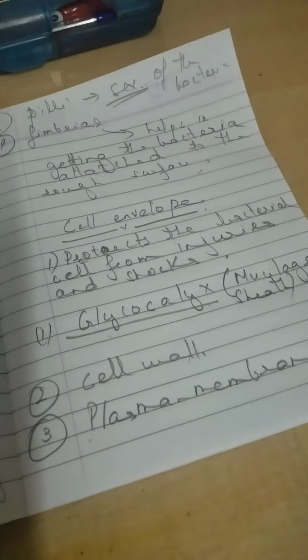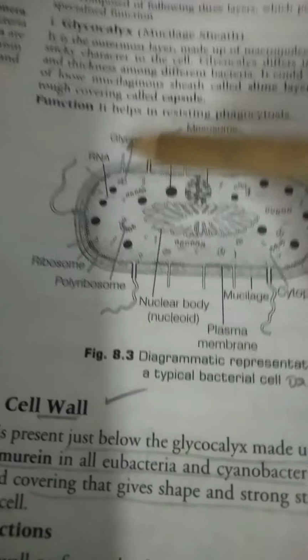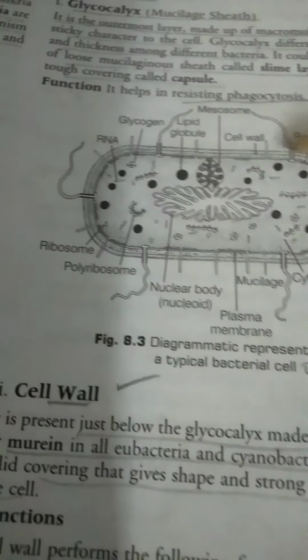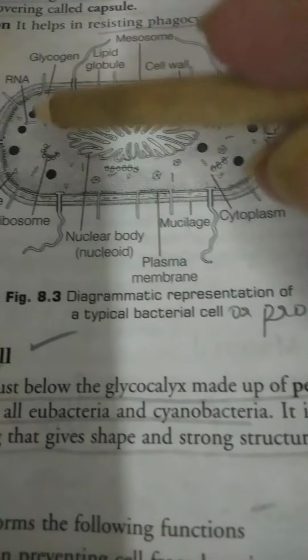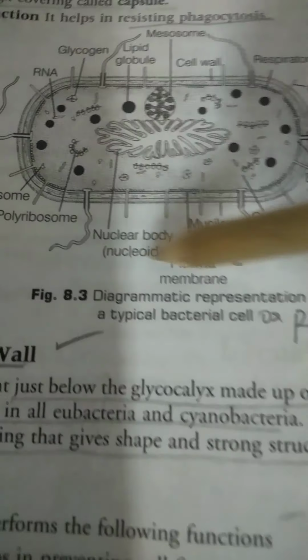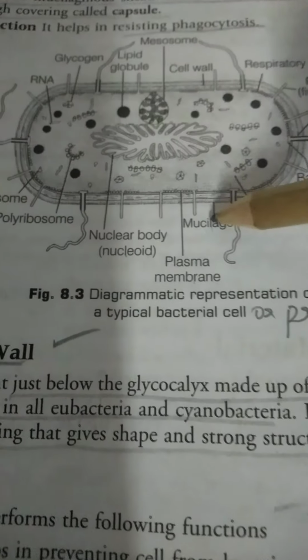Okay, now, are you seeing this diagram? In this diagram, glycocalyx is the outermost layer and is called the mucilage sheath. It is made up of macromolecules that give sticky character to the cell.